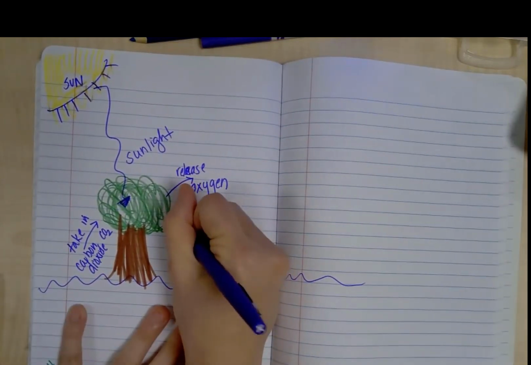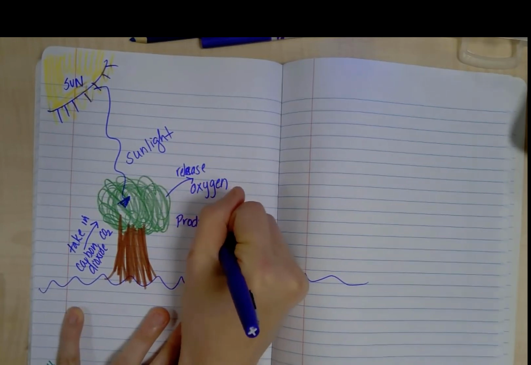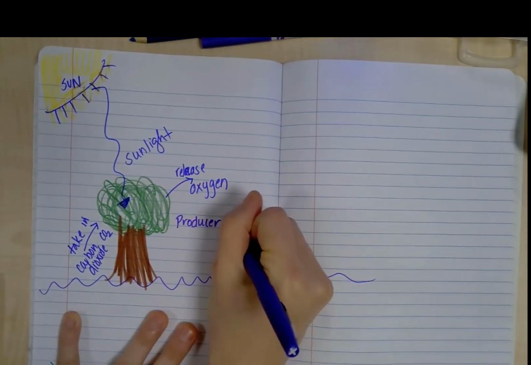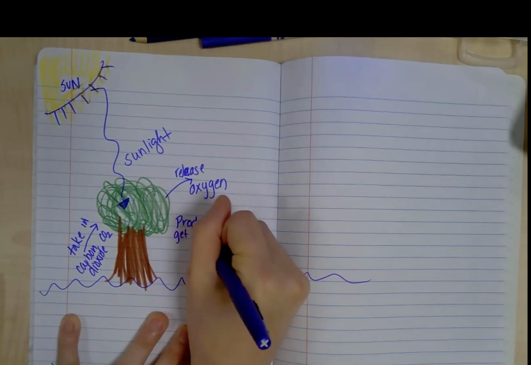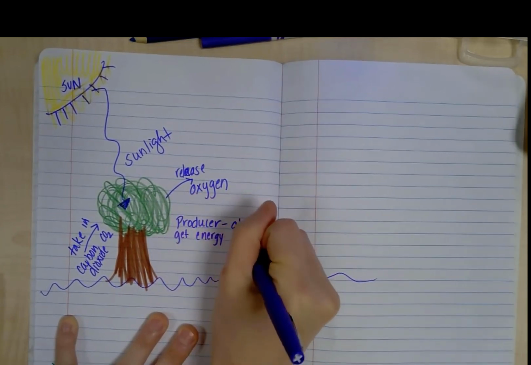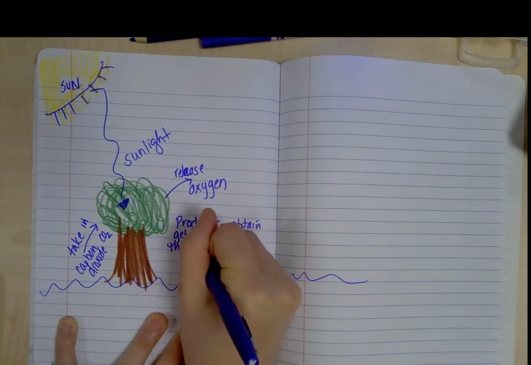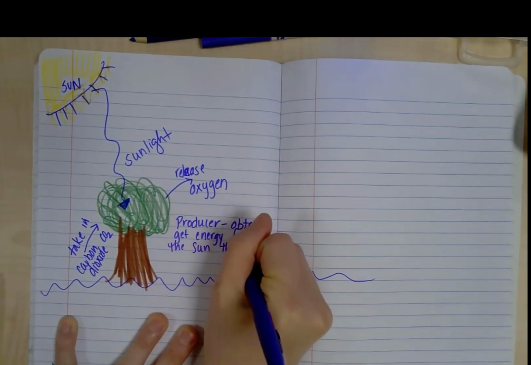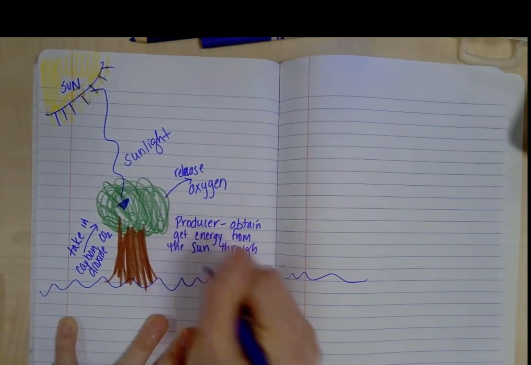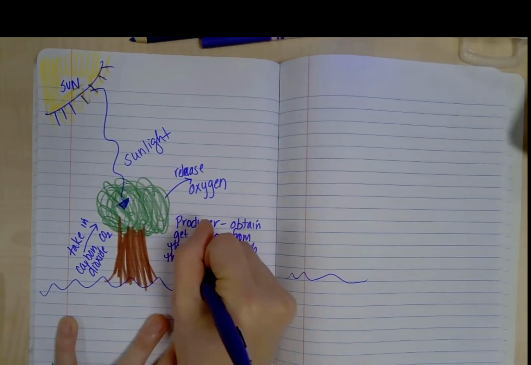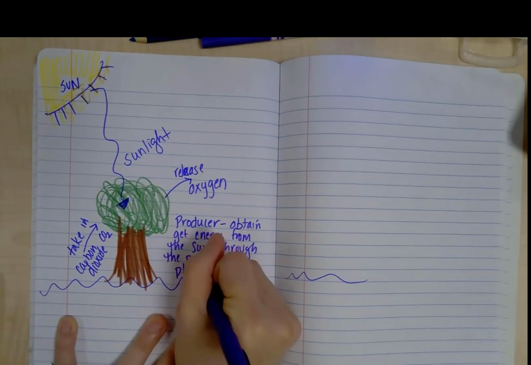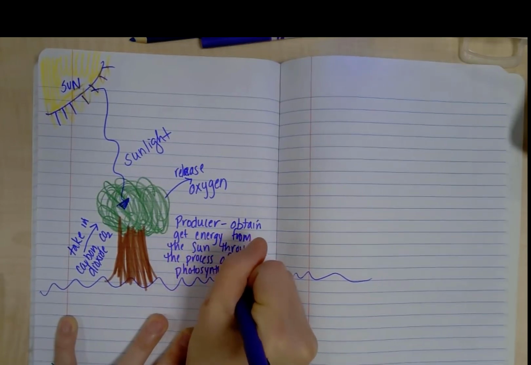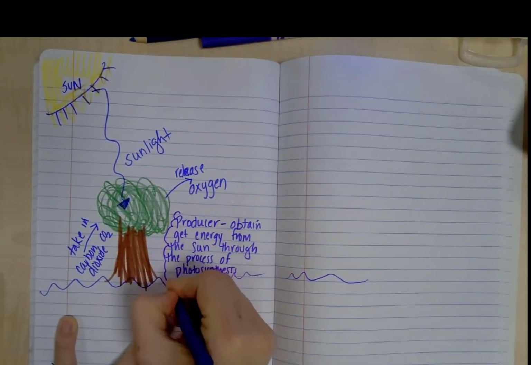And so this is an example of what we would call a producer. So we're going to write producer, and what they do is they obtain or they get energy from the sun through the process of photosynthesis. And I'm just going to kind of put a little bubble around this.